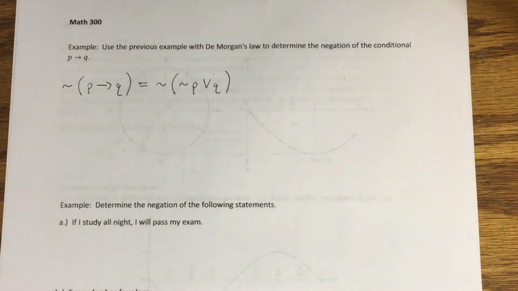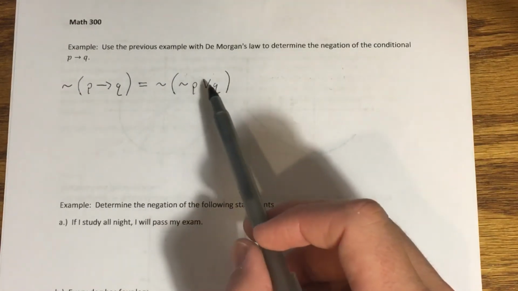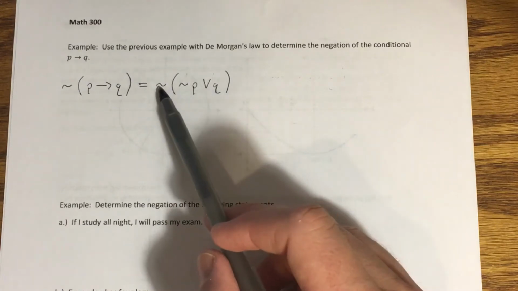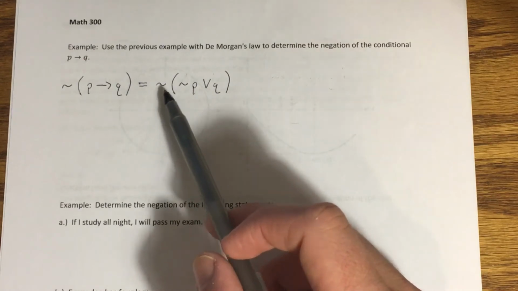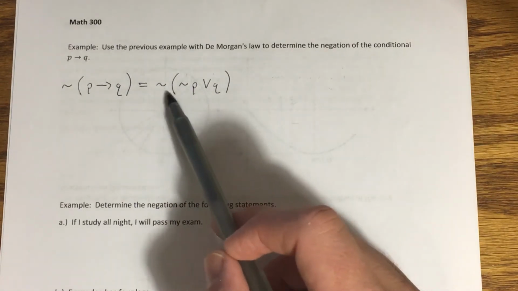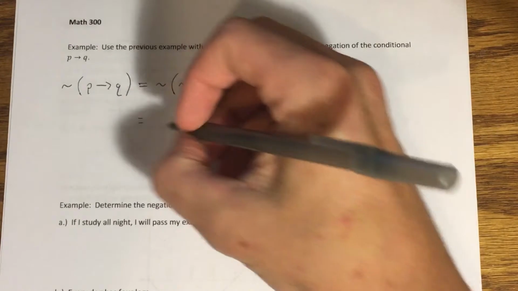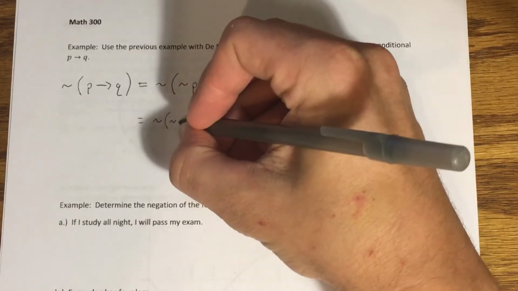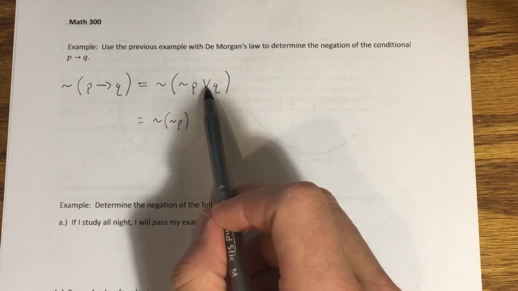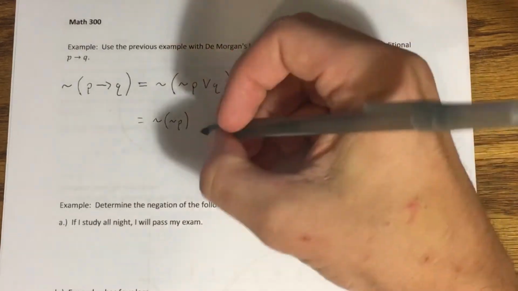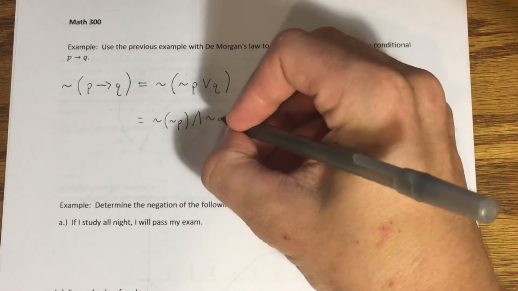Okay, now here's where I want to use De Morgan's law. Remember, De Morgan's law was a law that told us what to do if we have either a disjunction or a conjunction that we're taking the negation of. In a certain sense, you can think of it similar to a distributive property. We can distribute that negation in, which gives me not P. Now, when you do that, De Morgan's law says that this connective changes. So if it was a disjunction before, it's going to become a conjunction in this stage right here. And then I also have my negation hitting that Q, so not Q.